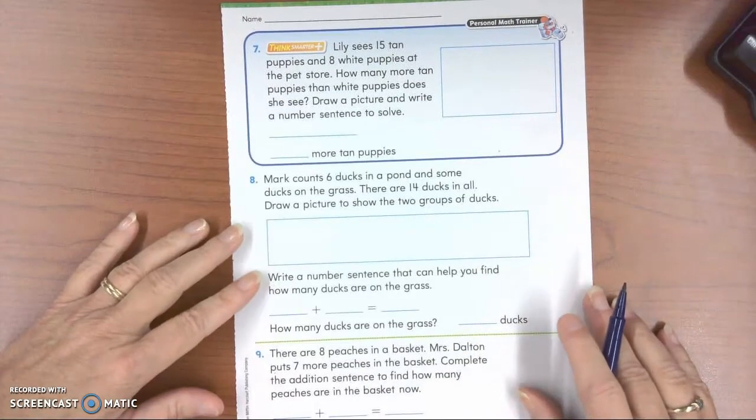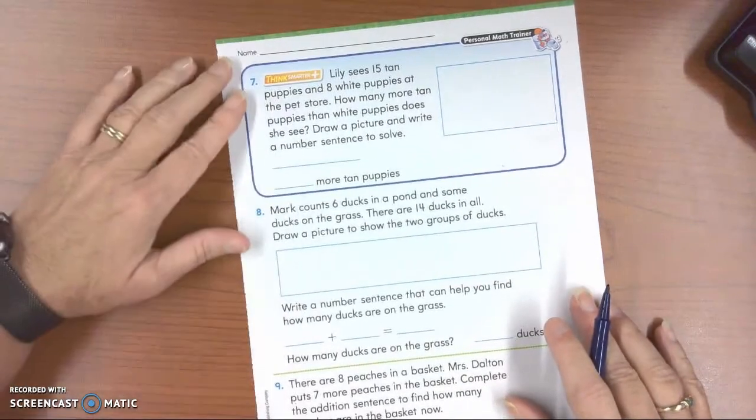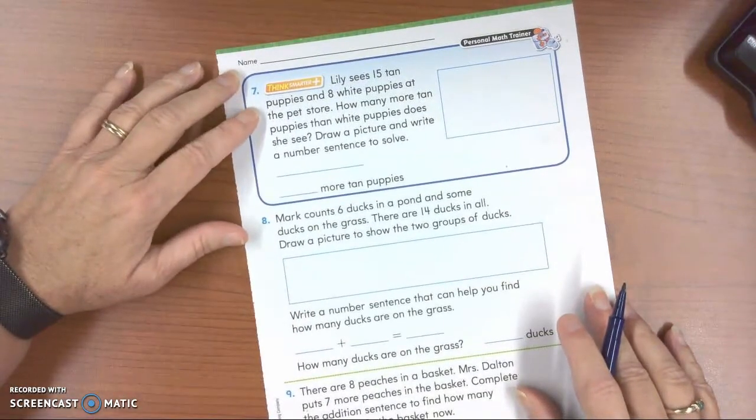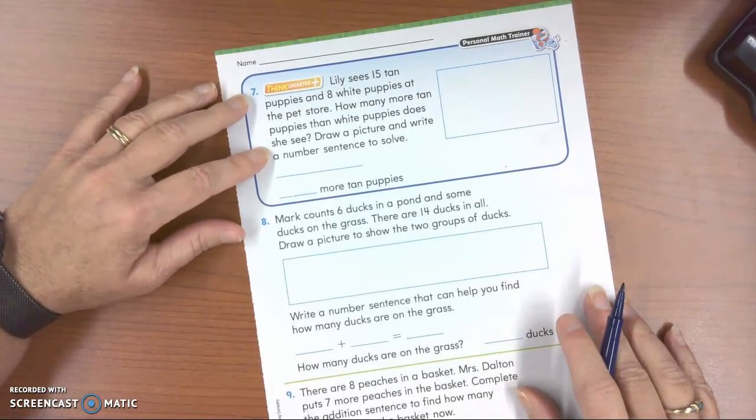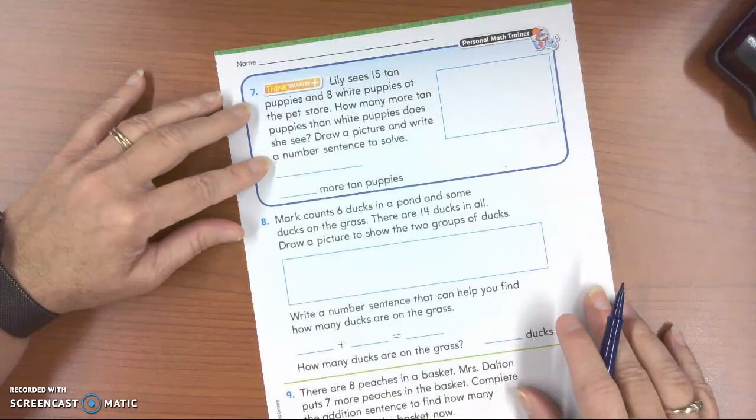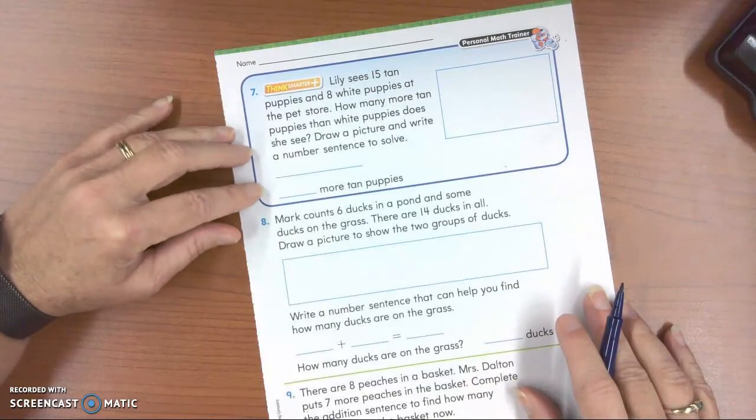Part 3 of the Chapter 3 GoMath review test. Number 7. Lily sees 15 tan puppies and 8 white puppies at the pet store. How many more tan puppies than white puppies does she see? Draw a picture and write a number sentence to solve.